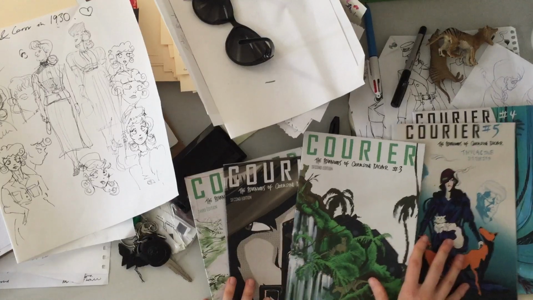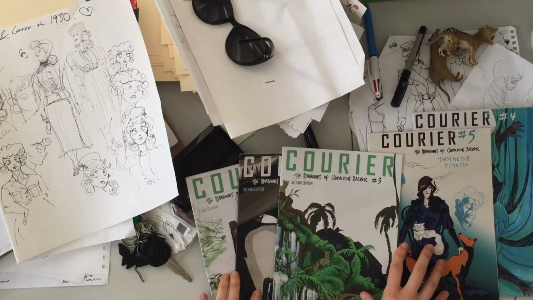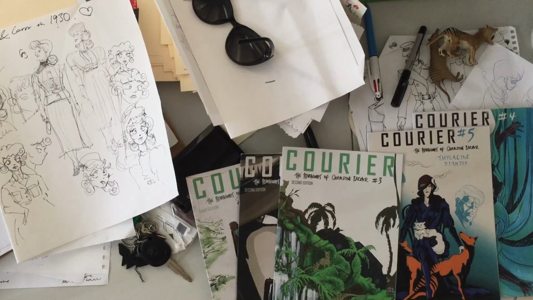So I've got to reread all my issues, which I don't actually do enough of, I think, because it's so easy to forget every aspect of your story, especially when you've evolved as a creator, and your characters have evolved and you've got new ideas, new characters, new perspectives. So yeah.